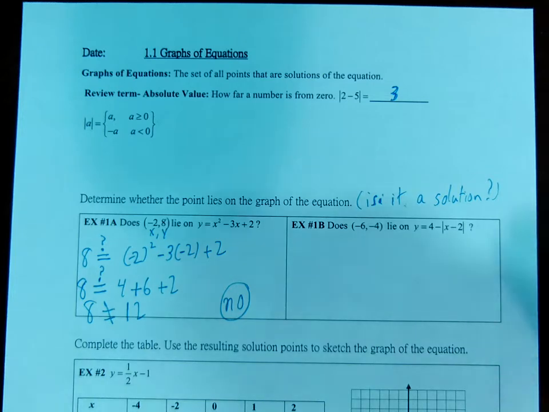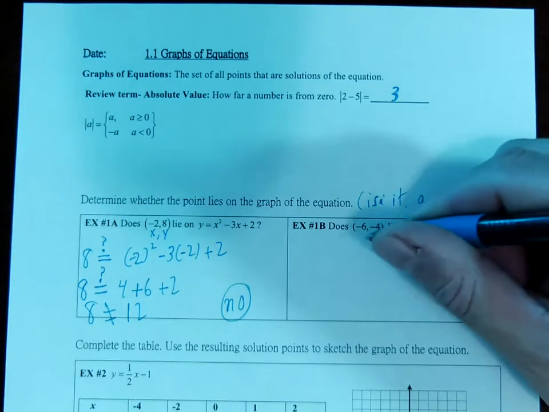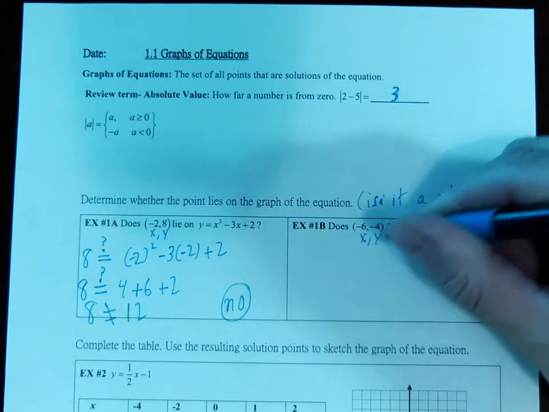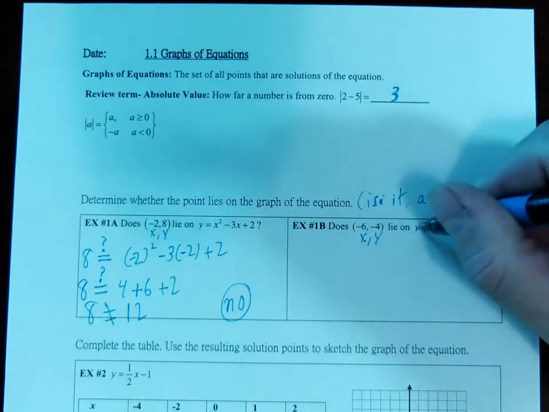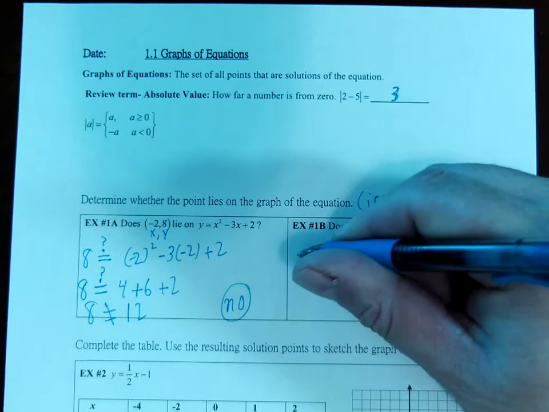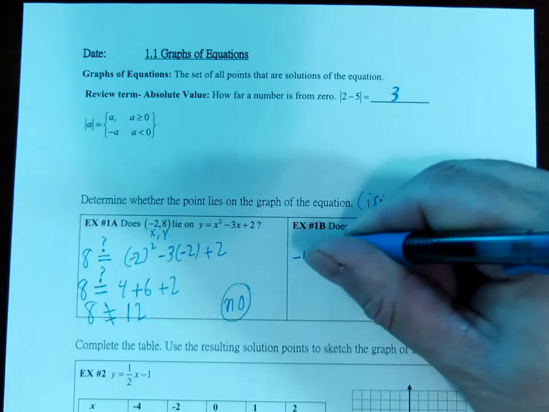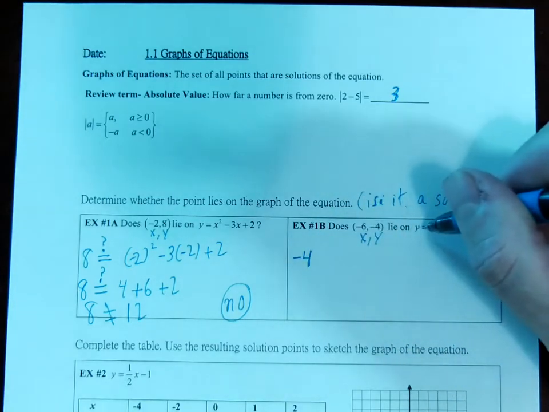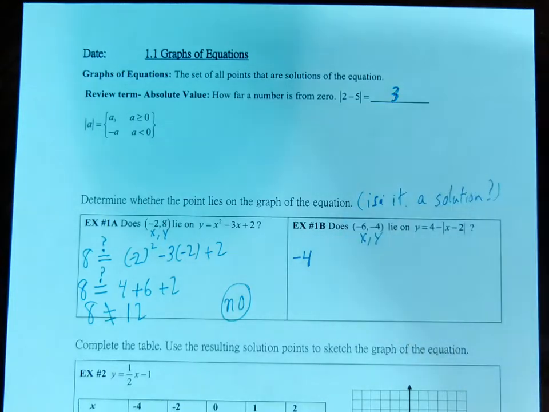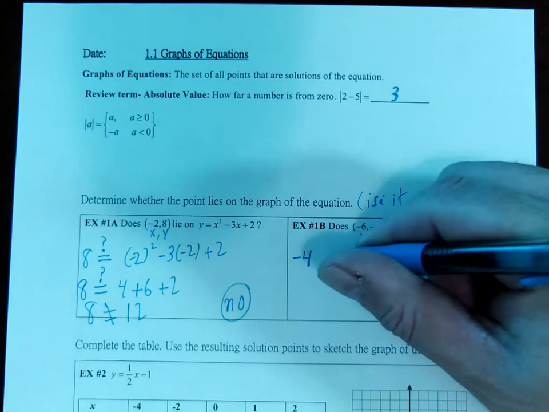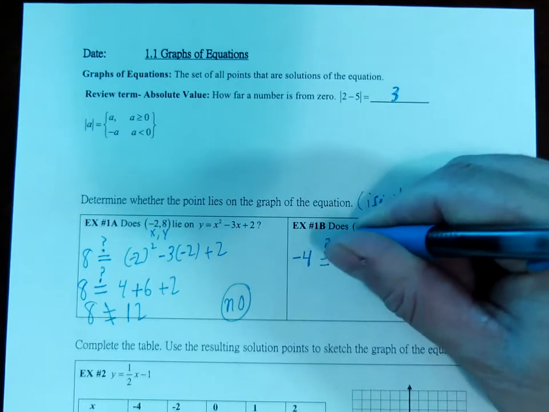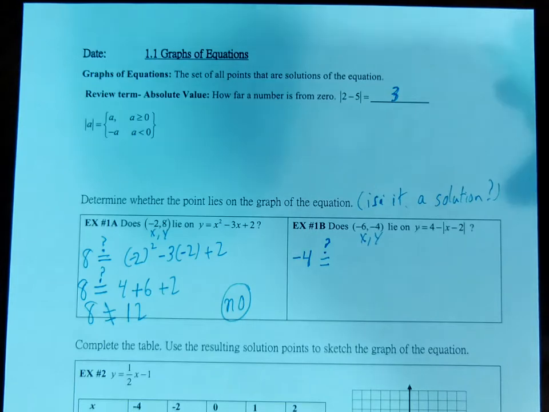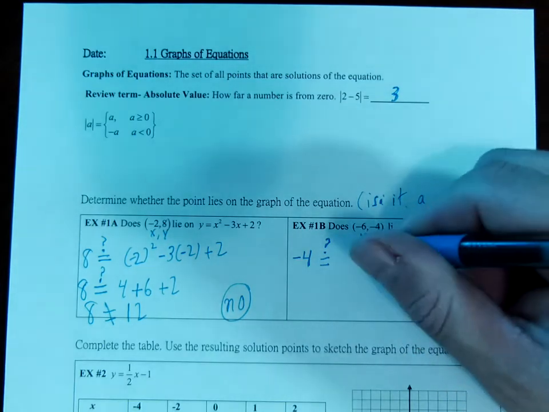Alright, next example. Similar question. Here's x, here's y to replace. So y is going to be replaced by a minus 4 or negative 4. Again, I can use parentheses here if I prefer. Because it's just a y, I'm not going to bother with parentheses because it's on by itself. It's isolated on the left by itself. So does 4 equal, again this equal with a question mark is asking does it equal or not. That's what the question is asking.